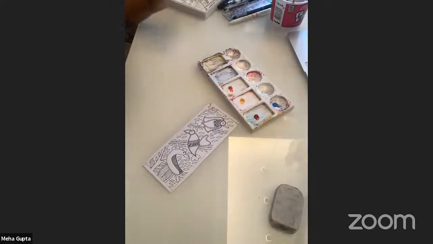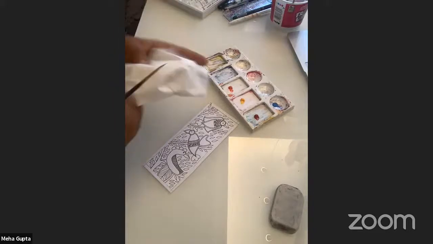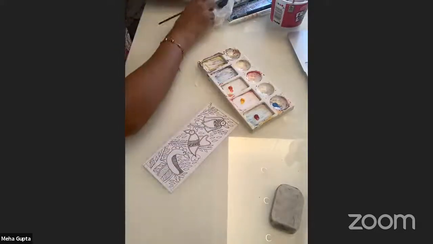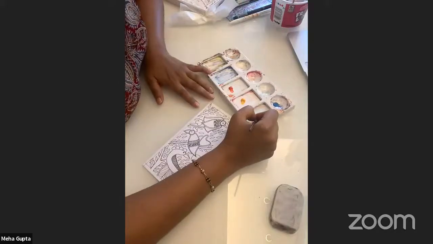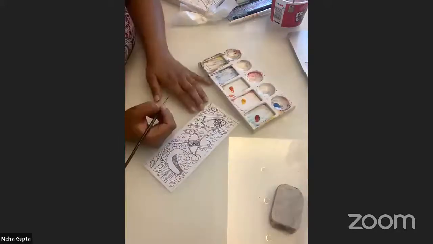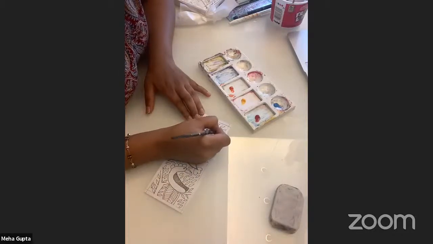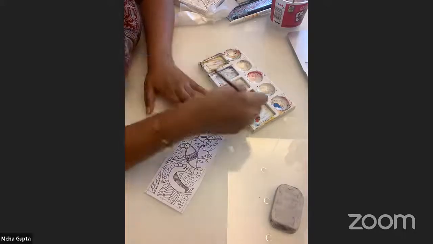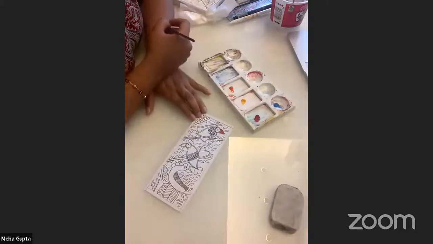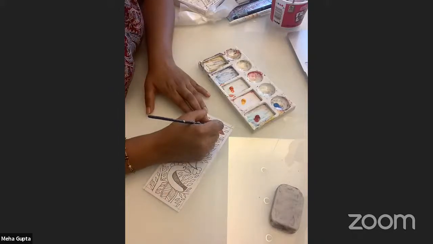And I'm using number 1 brush. And I'm starting with red color. And my red color is going in the beak here of the first bird. So I'll start filling the color here, and I'm filling it in one feather of my bird.